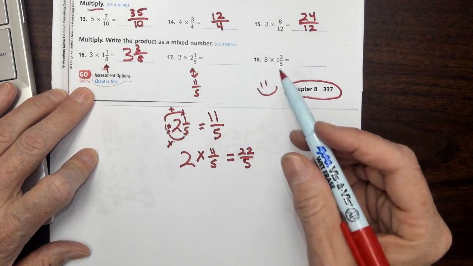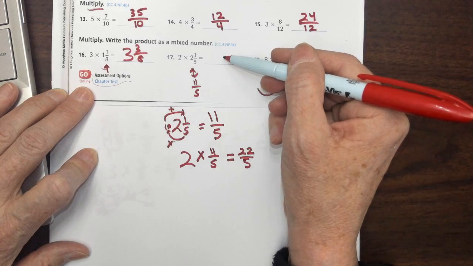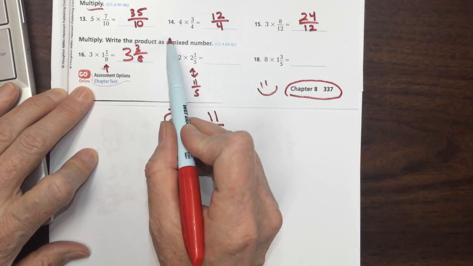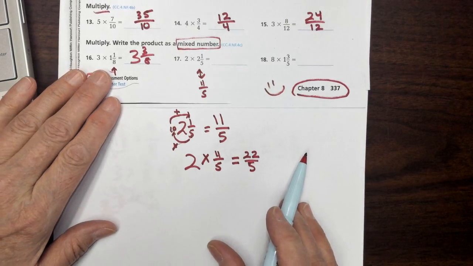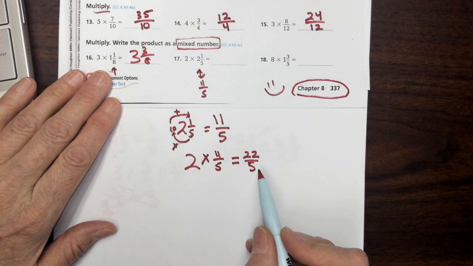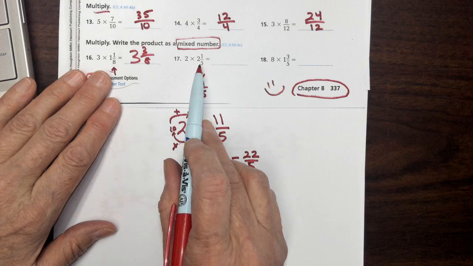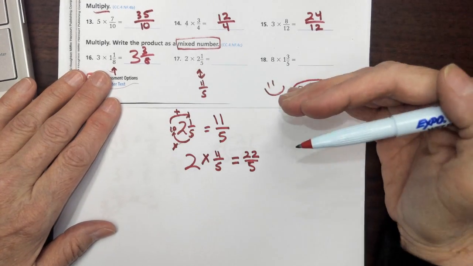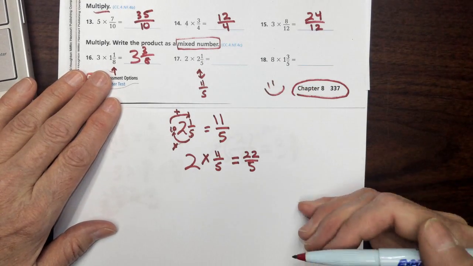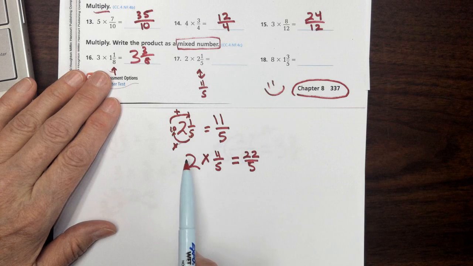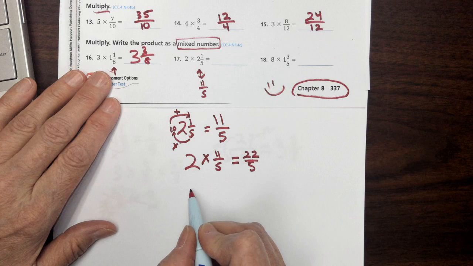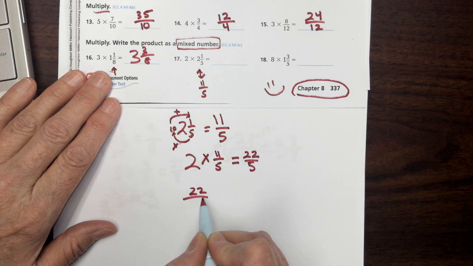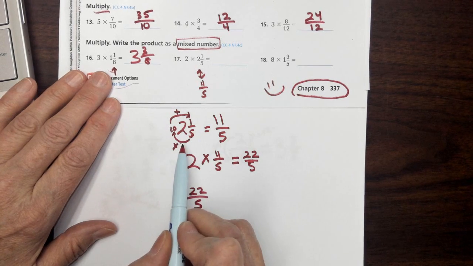So then we can't just put that answer down either, because we have to write it as a mixed number. And that guy's not a mixed number. So we have to change this back. That's the reason these get a little complicated, is we have to keep track of the step, step, step. Change it to a fraction, multiply, change it back to a mixed number.